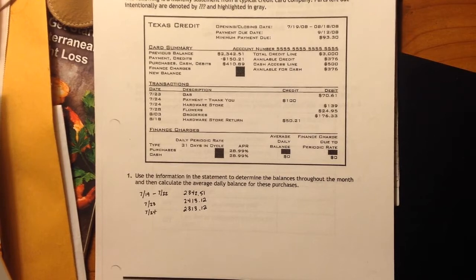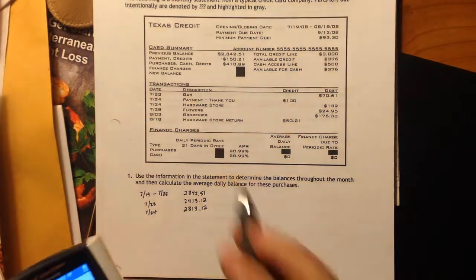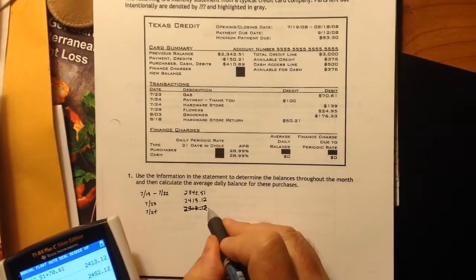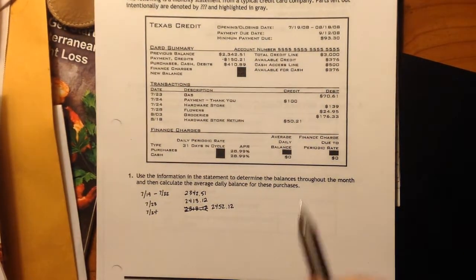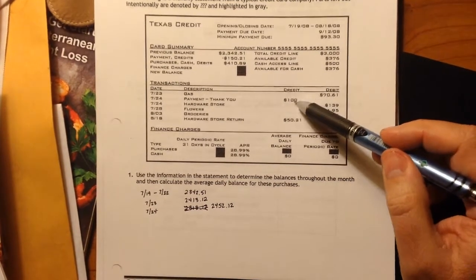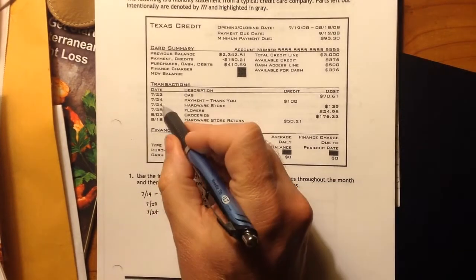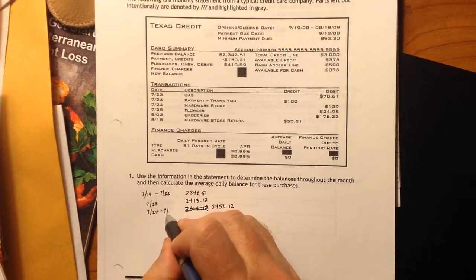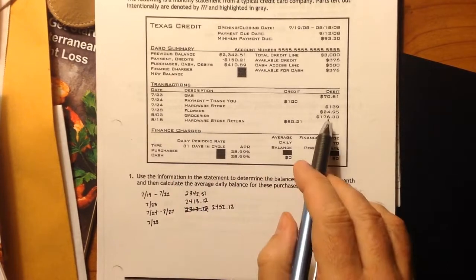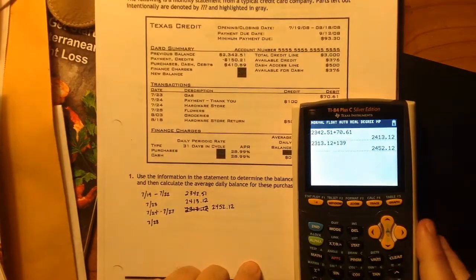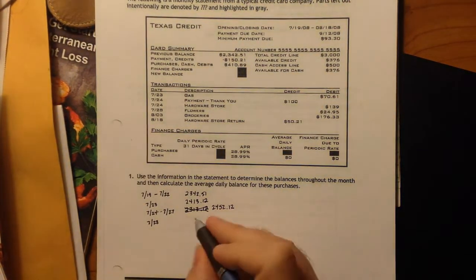We take that 2313.12 plus 139, and instead of 2313, we have 2452.12. So it went up overall by $39. We took off 100, we added on 139, so overall it goes up by $39. It stayed there 7/24 through the 27th. And then on 7/28, bought flowers for $24.95. So I'm going to take my last balance plus $24.95, and I have 2477.07.